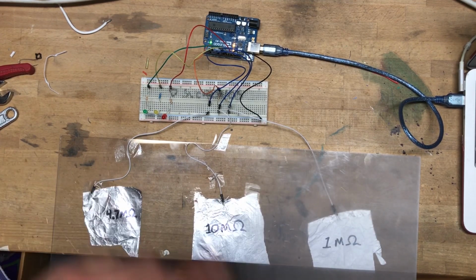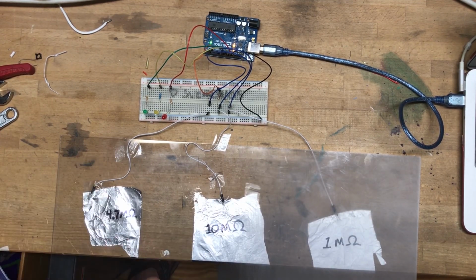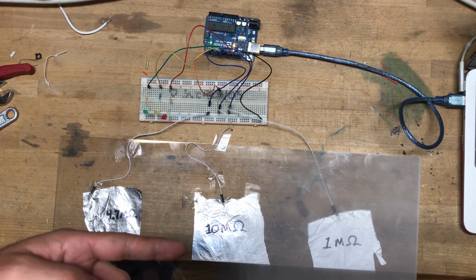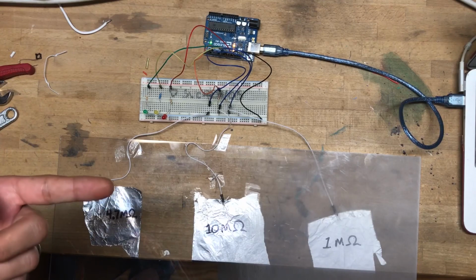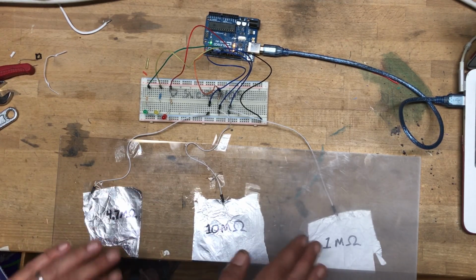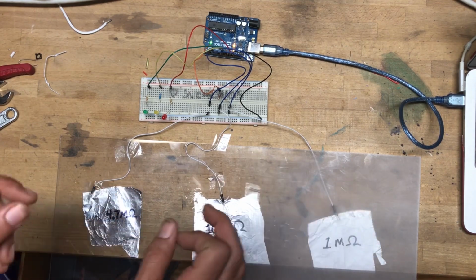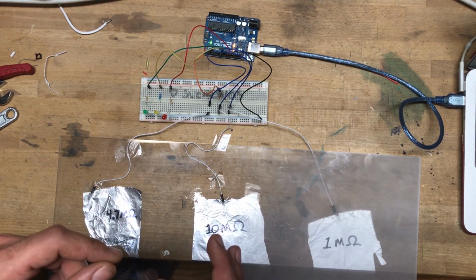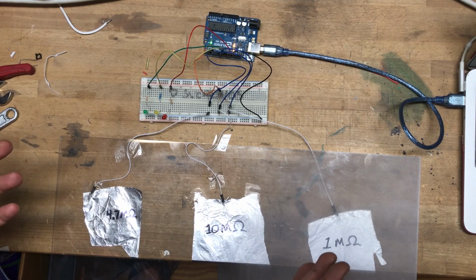So the circuit's the same, and I've been able to fine-tune these numbers with the second piece of code utilizing variables instead of direct numbers in the code. So I can watch this in the serial monitor as I touch each one, find the right numbers, plug those into the threshold variables, and I'm all good to go.